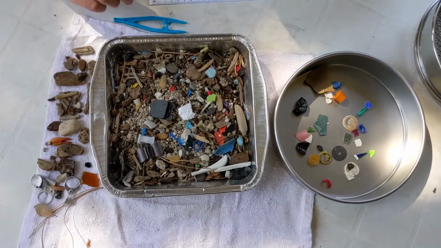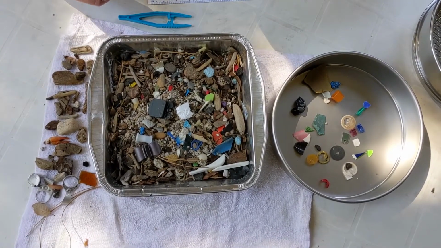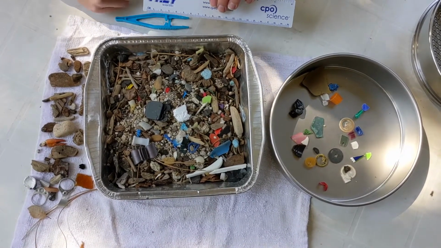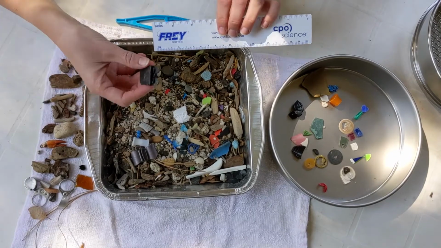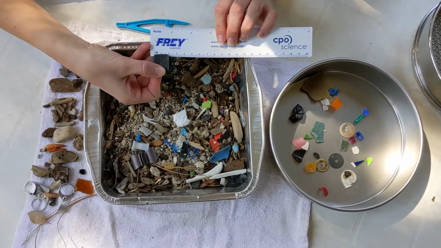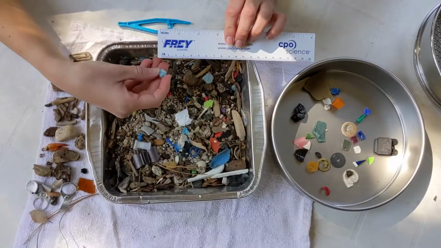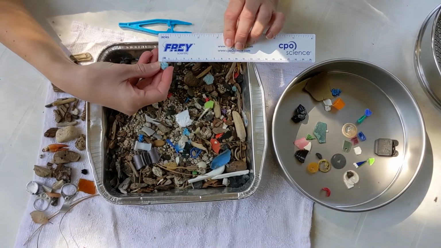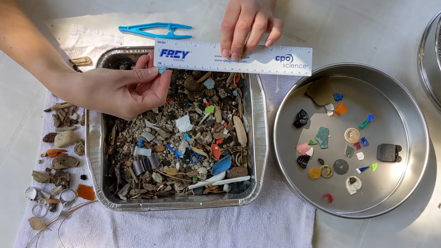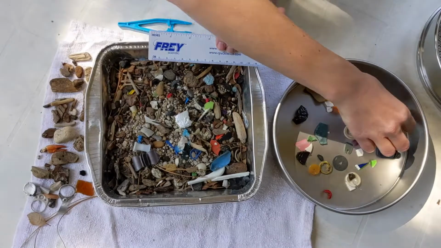Once you have sorted those out, you can go through with a set of tweezers or just with your hands and pick out the different pieces of plastic and measure them to make sure you know which size class they belong to. So for example, this piece of plastic is greater than 2.5 centimeters, so that would be considered a macroplastic. But this piece of plastic is larger than 5 millimeters, but smaller than 2.5 centimeters, so this would be considered a mesoplastic.